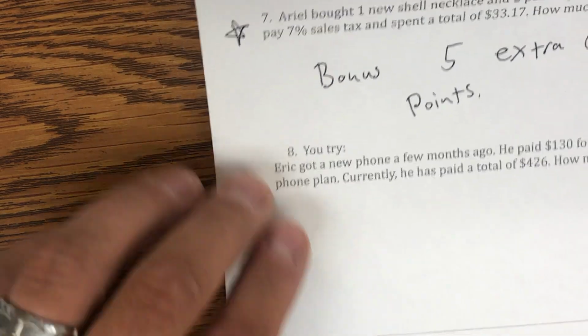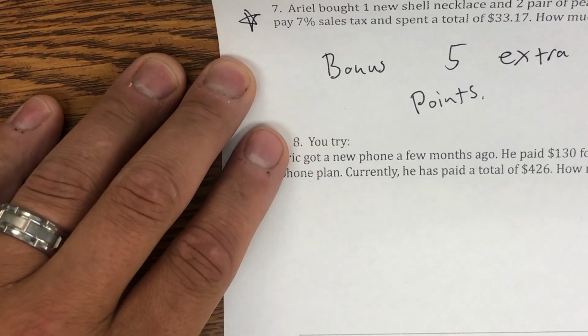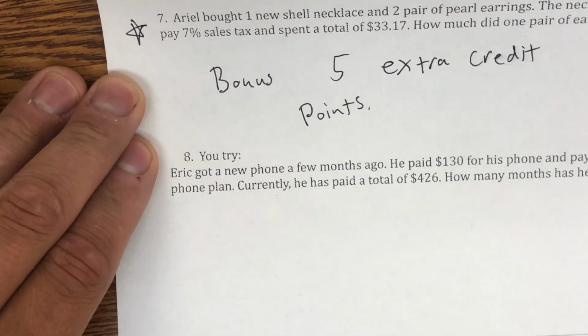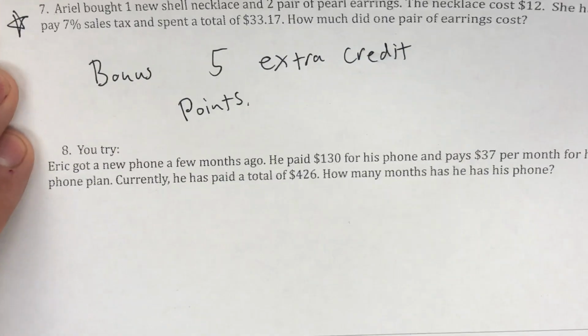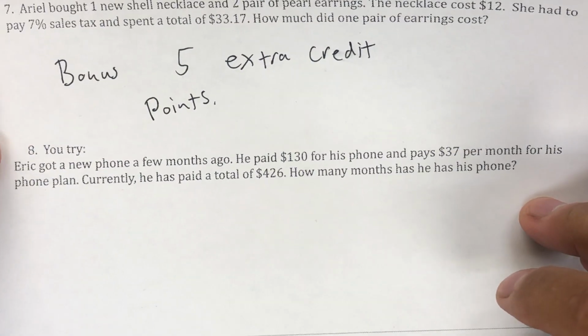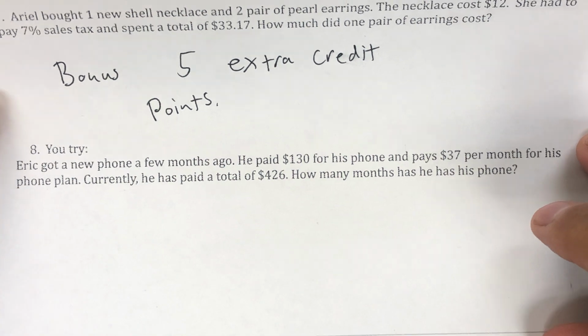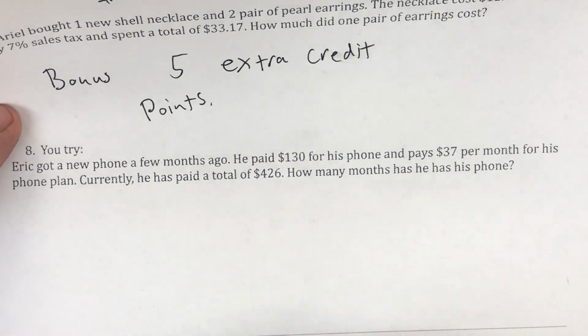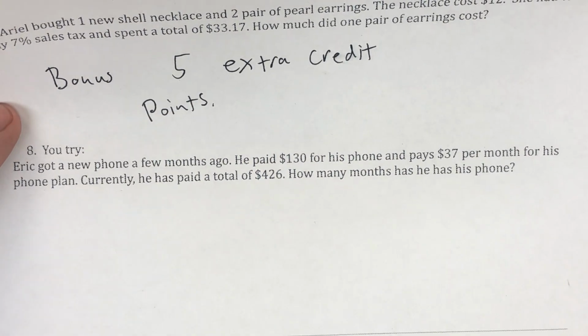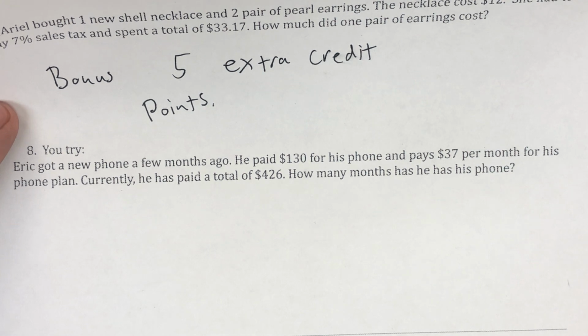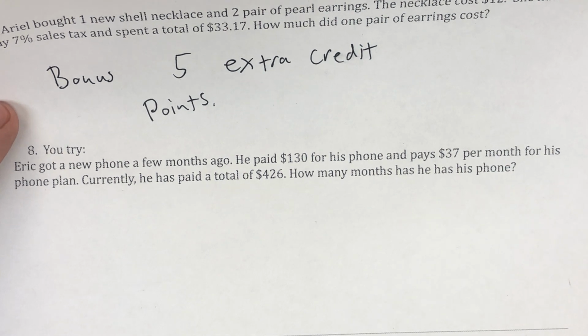And number 8. Since we didn't try number 7, I'm going to help you guys out with number 8. And again, same process with this word problem. We're going to have to pick out the keywords, highlight them, and then set up an equation. So it says, Eric got a new phone a few months ago. He paid $130 for his phone and pays $37 a month for his plan. Currently, he has paid $426. How many months has he had his phone?